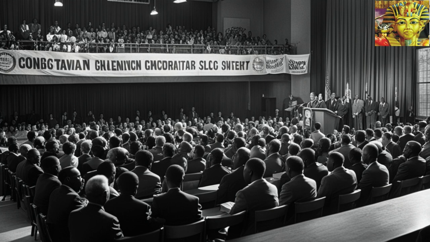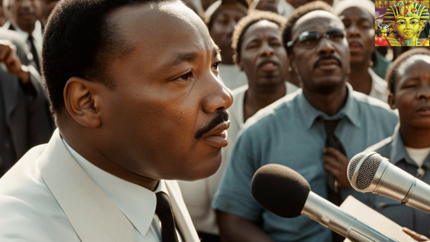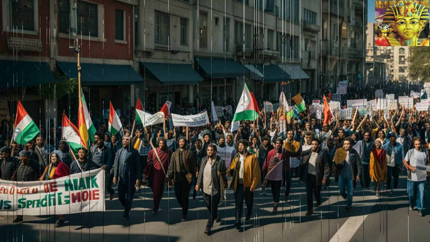Formation of key organizations. The Southern Christian Leadership Conference, SCLC, was founded in 1957, with Martin Luther King Jr. as its president, promoting nonviolent resistance as a means to achieve civil rights objectives. Similarly, the Student Nonviolent Coordinating Committee, SNCC, emerged, focusing on grassroots organizing and direct action.